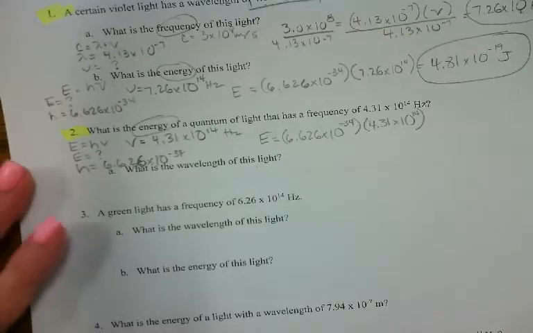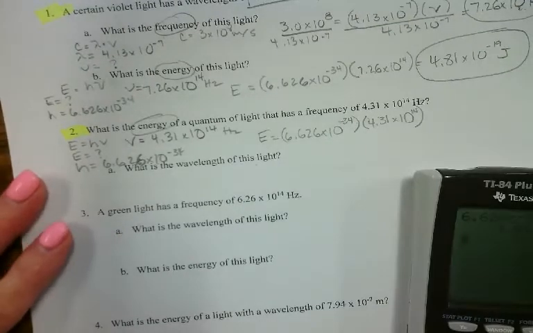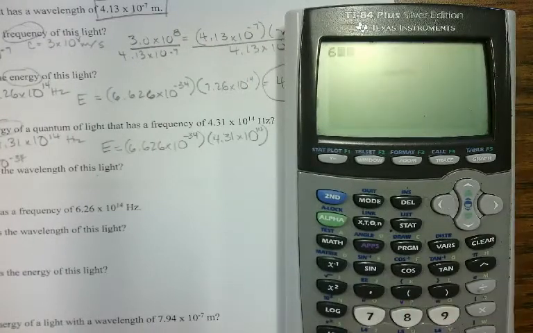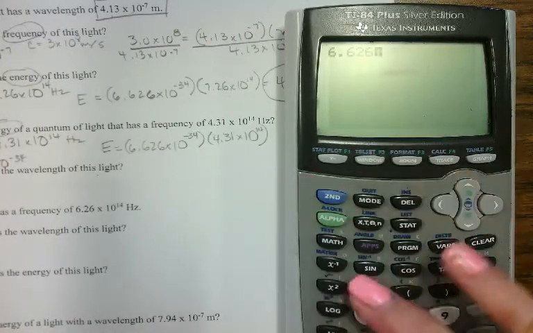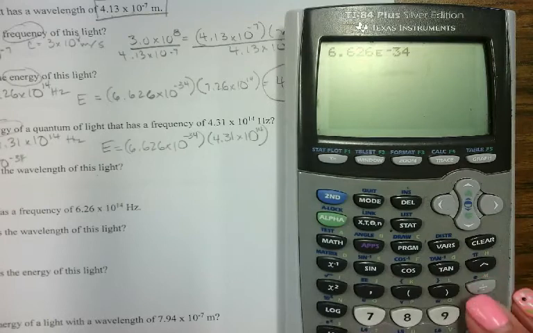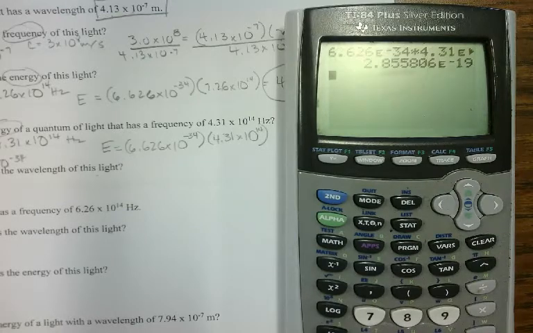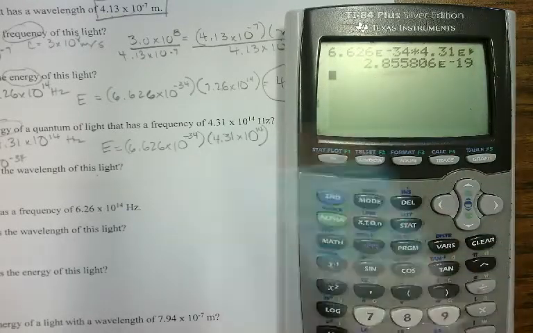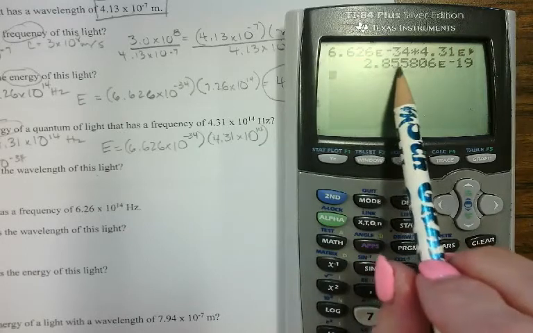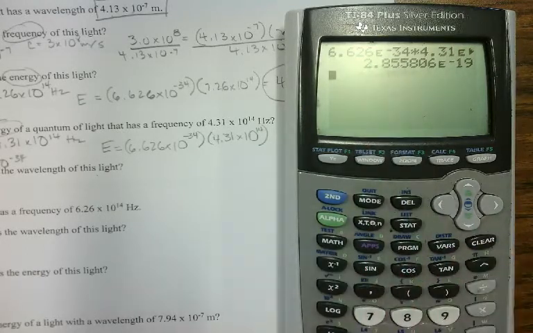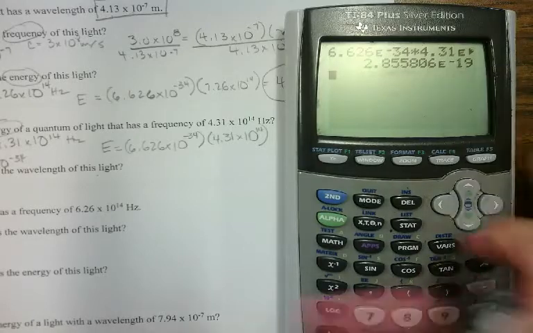So let's see what that comes out to be. 6.626 times 10 to the minus 34th times 4.31 times 10 to the 14th gives me 2.86. See, I need 3 sig figs. 1, 2, 3. The 5 that's next to that other 5, it's going to round it up. So it'll be 2.86 times 10 to the minus 19th power.